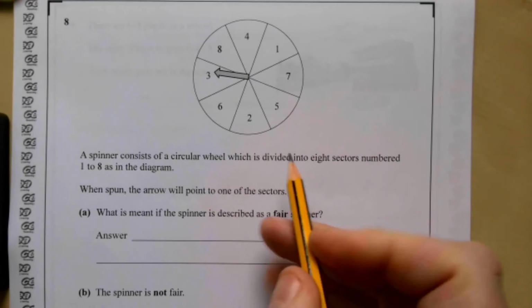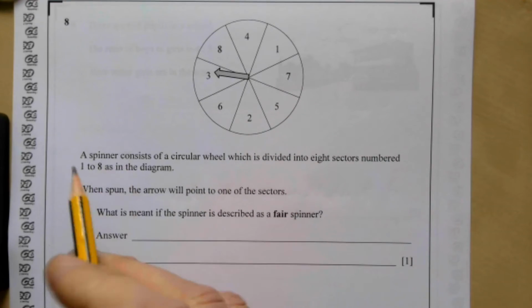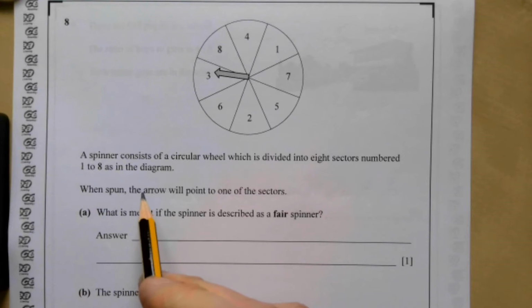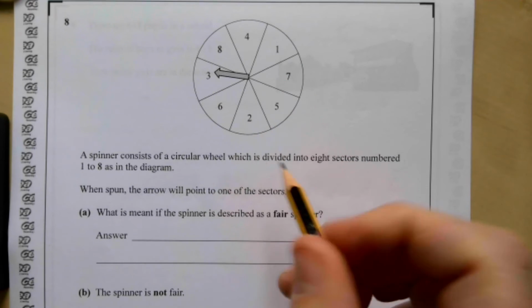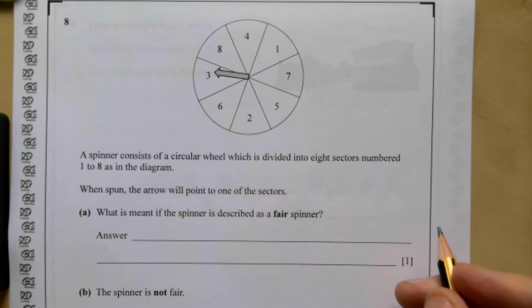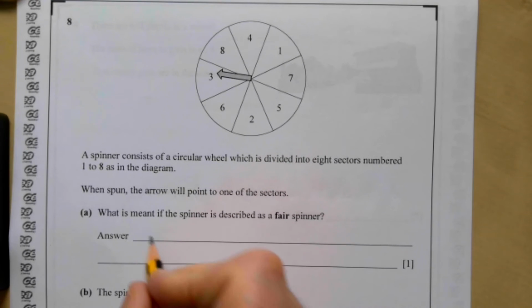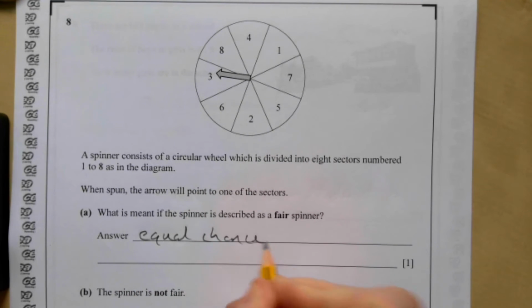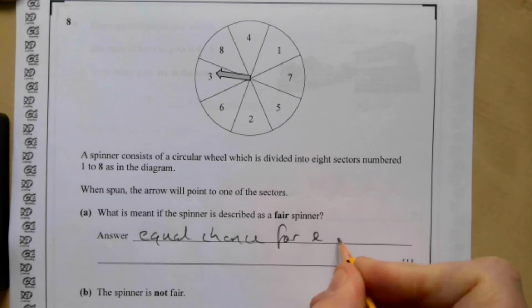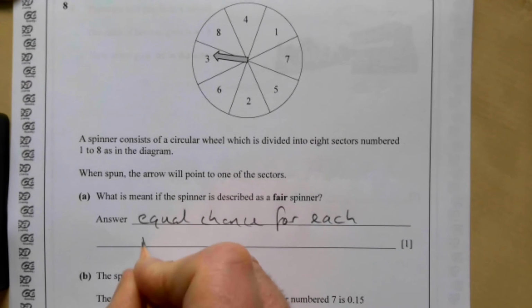Question 8. A spinner consists of a circular wheel which is divided into 8 sectors numbered 1 to 8 in the diagram. When spun, the arrow will point to one of the sectors. What is meant if the spinner is described as a fair spinner? Well, if it's a fair spinner, then there's an equal chance of it landing in each one. Equal chance for each number.